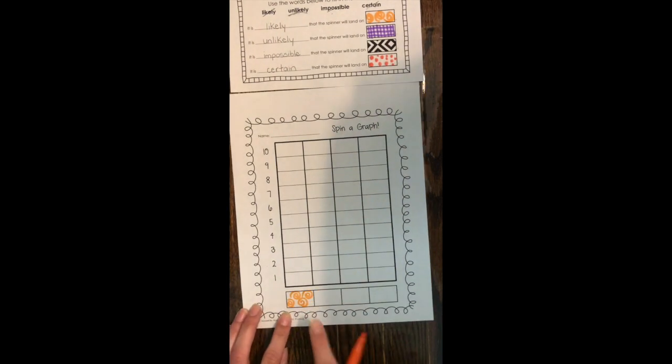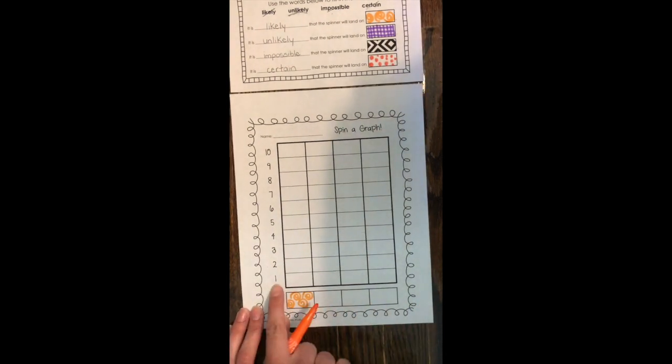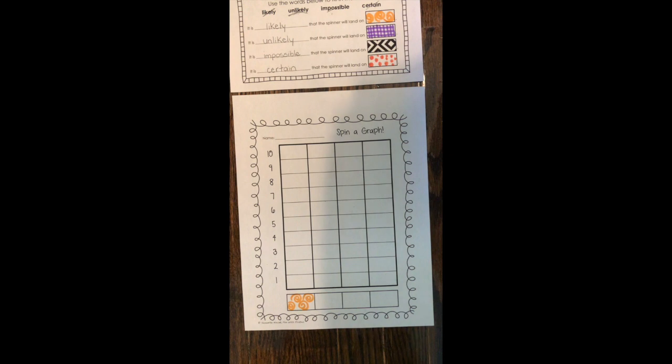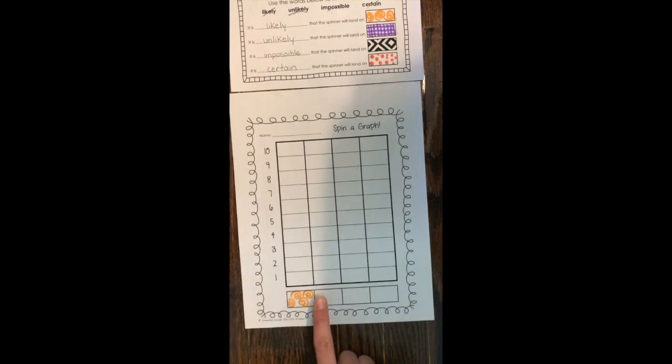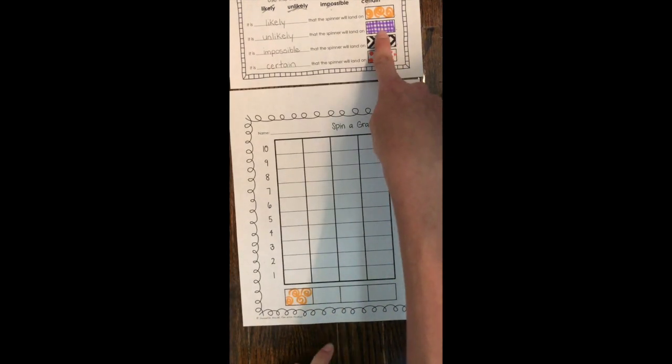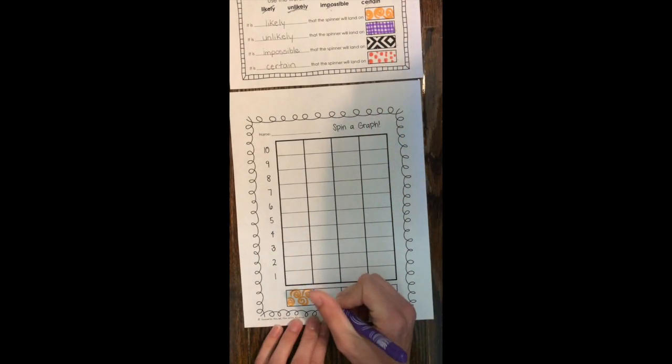Make a graph, we have labels on the bottom and we have labels on the side. And our labels on the side are our numbers, and our labels on the bottom is what part of the spinner are we looking at. So the first part is our orange spirals. The next one is our purple checkers.